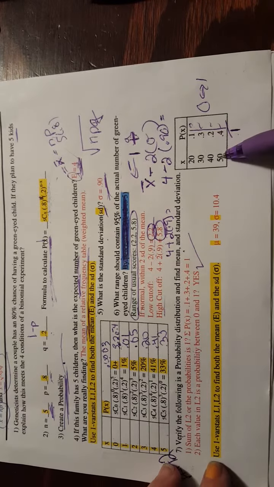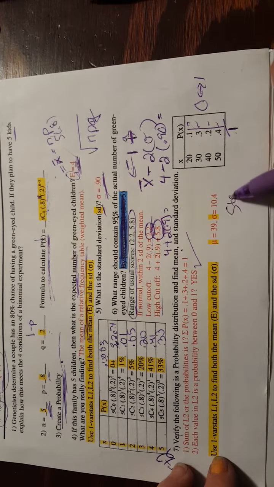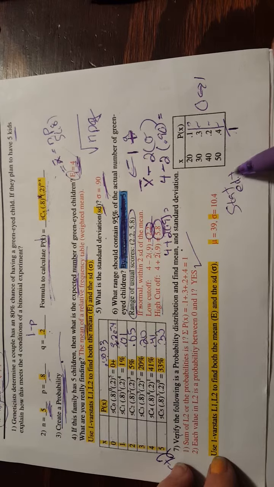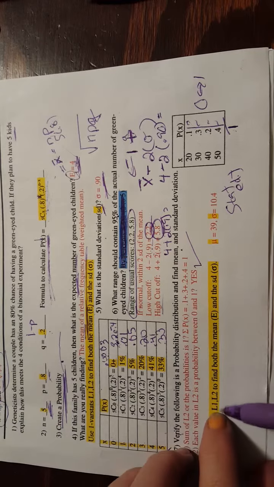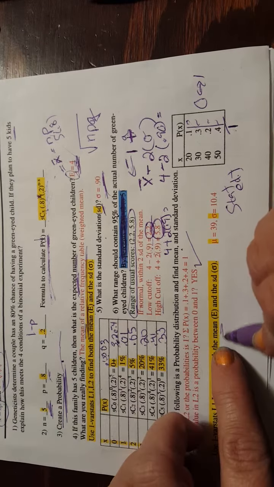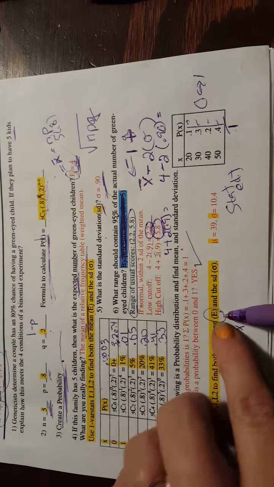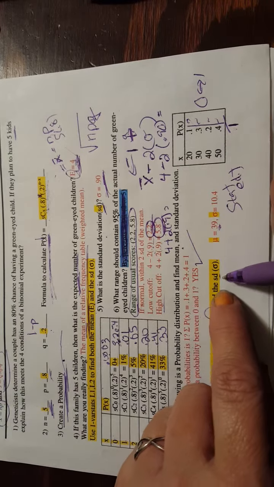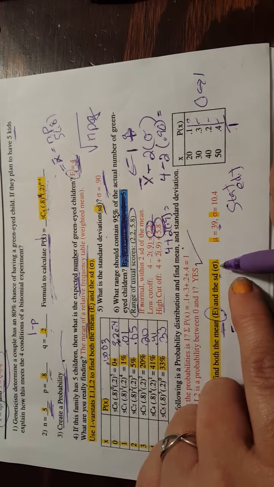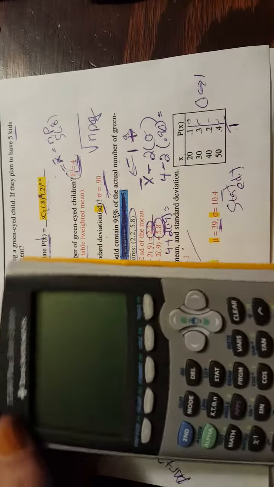If we put this into stat edit and we do one variable stats with list 1 and list 2, the mean, which is x bar, would be the expected value. And then the standard deviation, you would get 39 and 10.4.